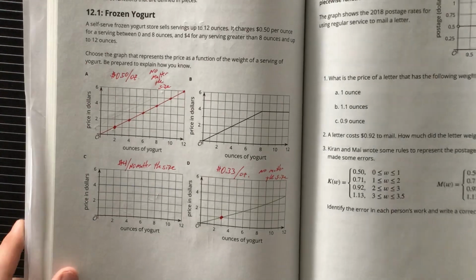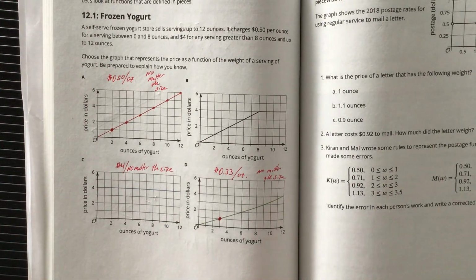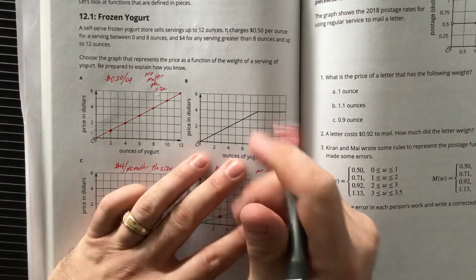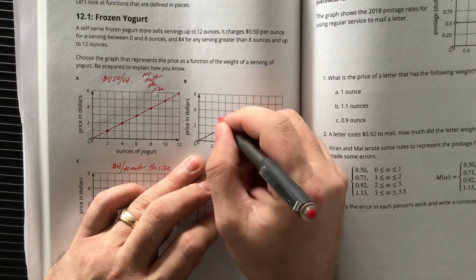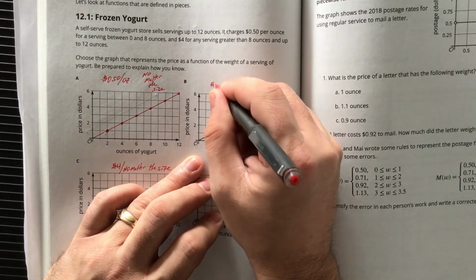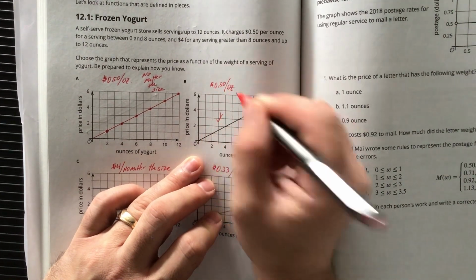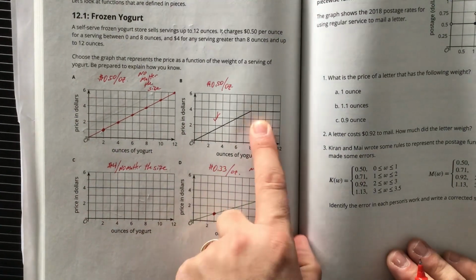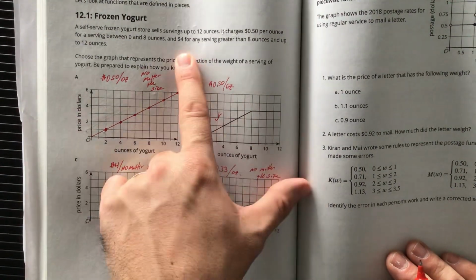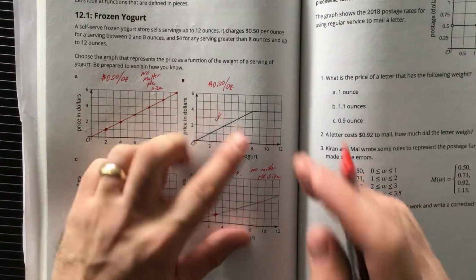Now B is the only one that's left. That's the only one that is not a line that continues on forever. This one has a little bit of variation in it, right? Different pieces. So as Georgia read, it's 50 cents per ounce between 0 and 8 ounces. So here is your 50 cents per ounce. But then once we get to 8 to 12, it's just a flat fee of $4.